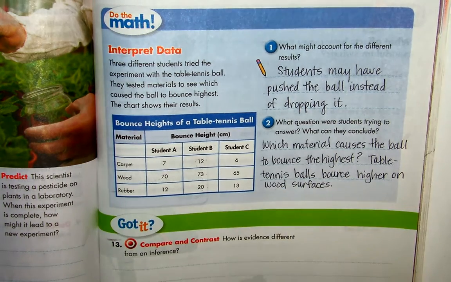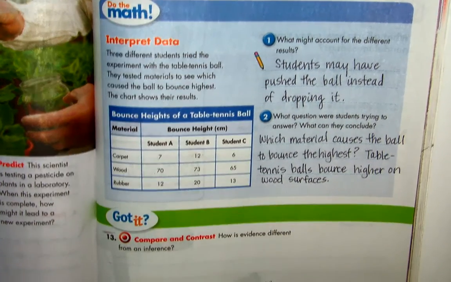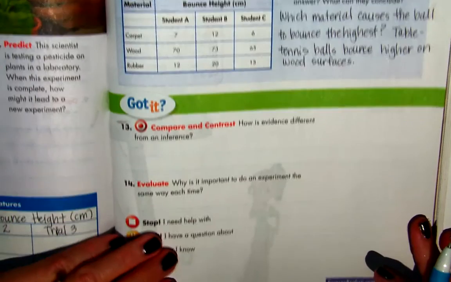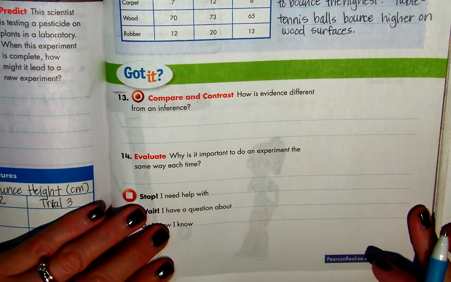And if you think about it, that makes perfect sense. Number 13, compare and contrast. How is evidence different from an inference?